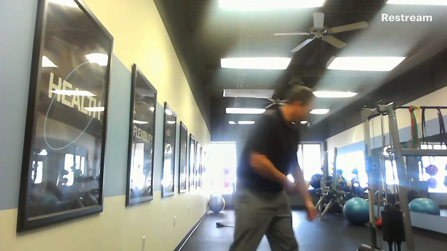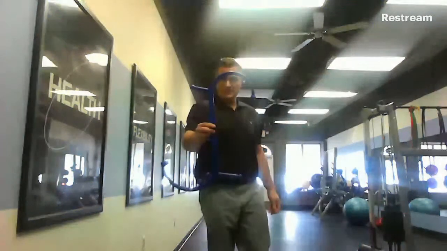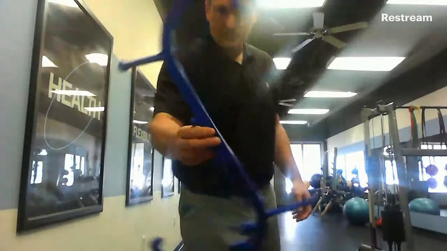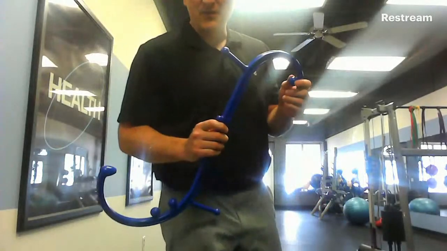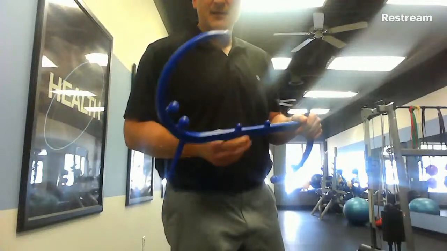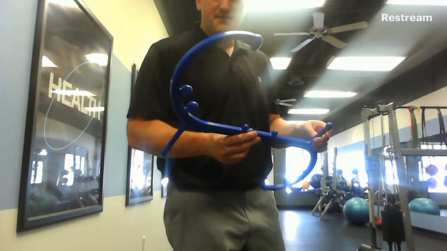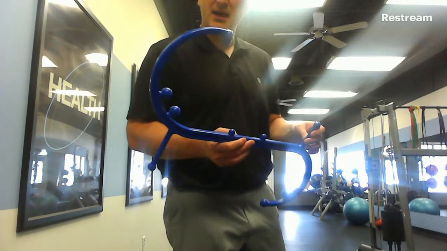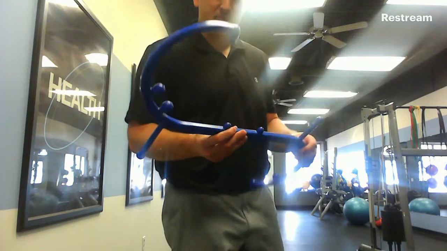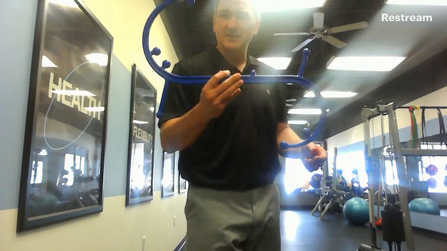One of the most interesting pieces of equipment that I have in my office is this. This is a massage cane, so I'm going to bring it a little closer to the camera so you can see it. This is a fairly inexpensive piece of equipment. You can find something like this at a Bed Bath & Beyond. This is where I got this one, for like 15, 20 bucks. But you can use this fairly easily.